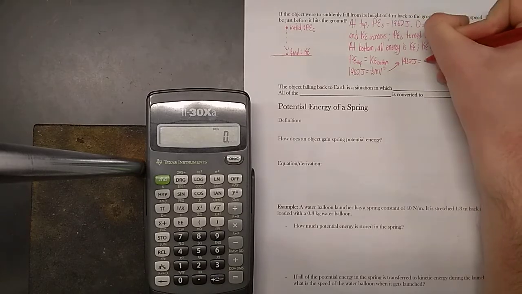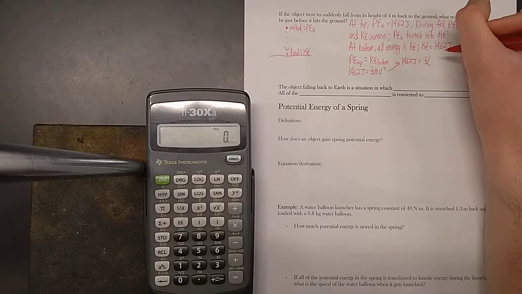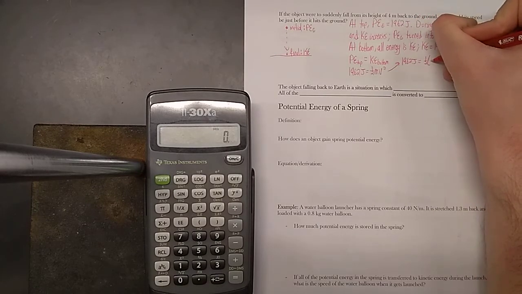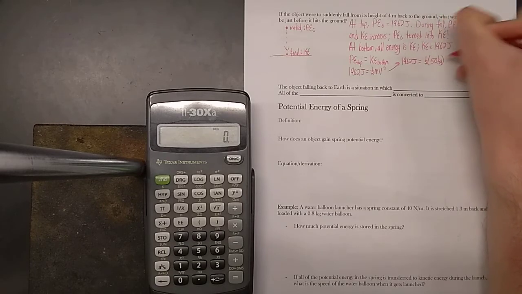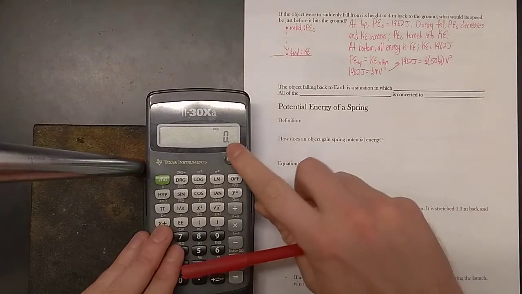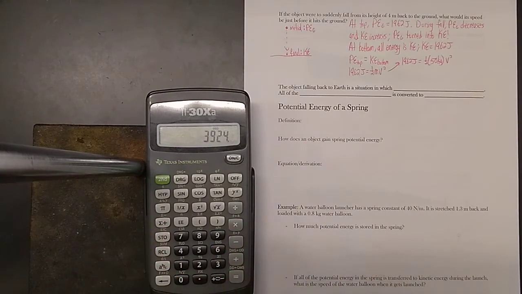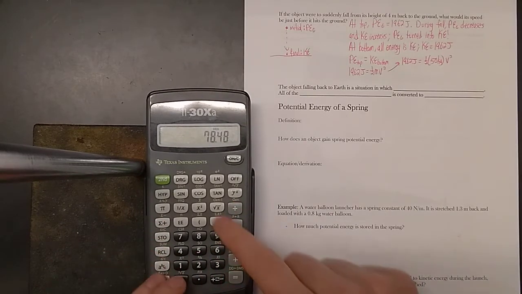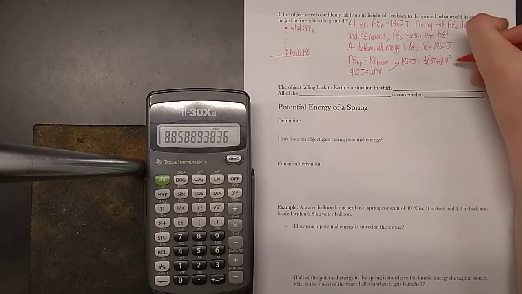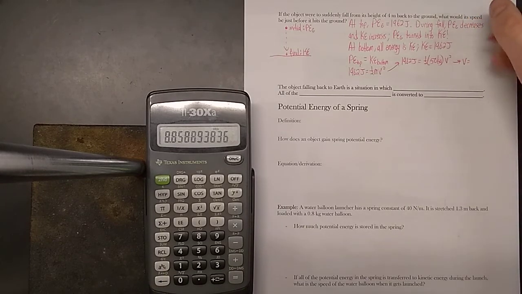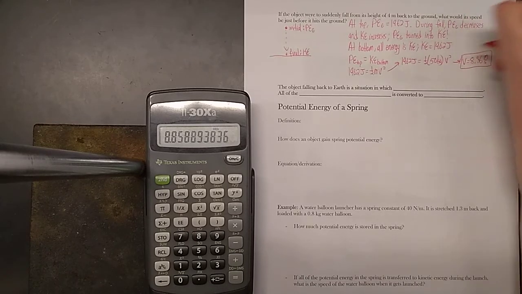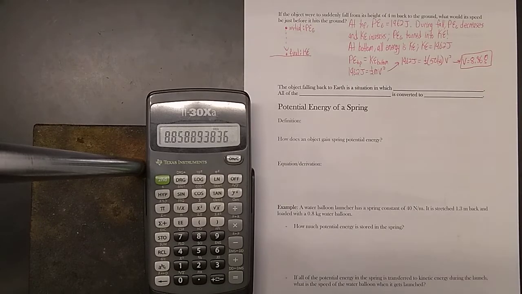1,962 joules equals 1/2. The mass was, I believe, 50 kilograms times v squared. I solved this for v squared by taking 1,962, multiply by 2, divide by 50, and then take the square root. And I get that the speed of the object is 8.86 meters per second. So look, I solved for a kinematics variable using energy.